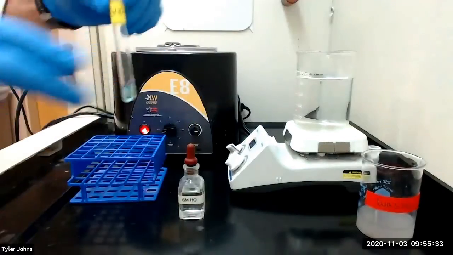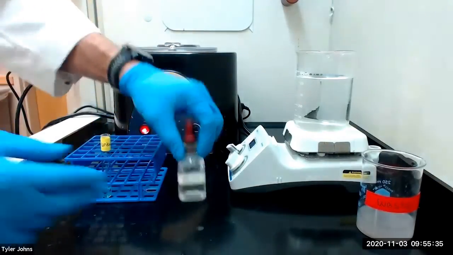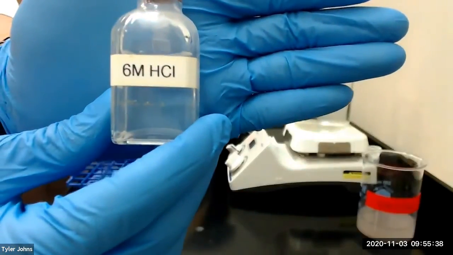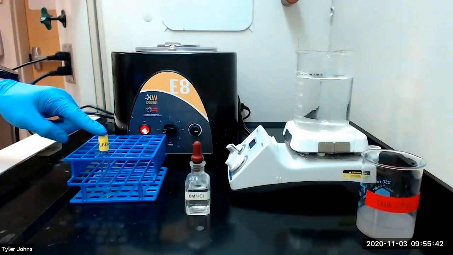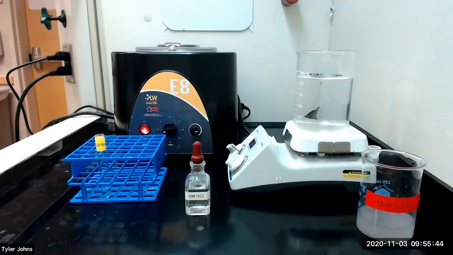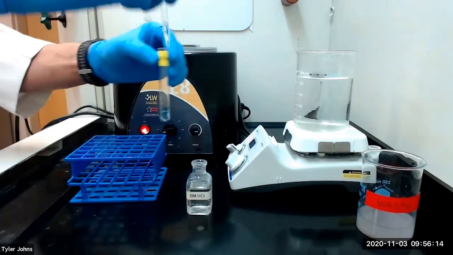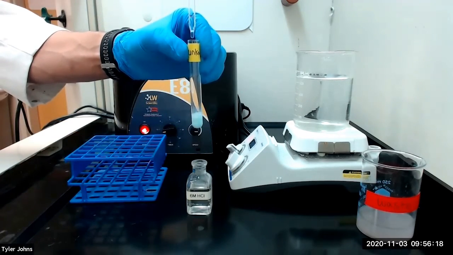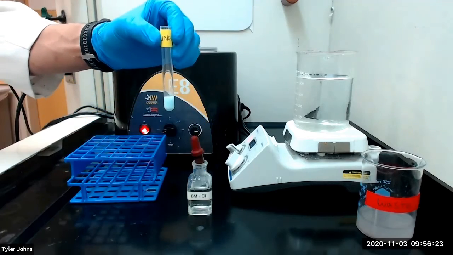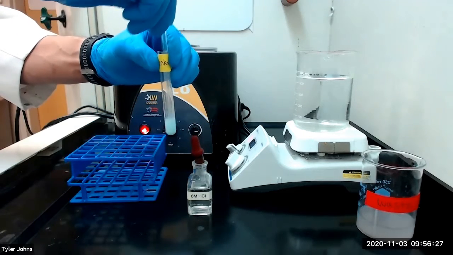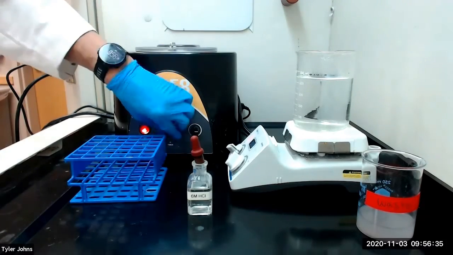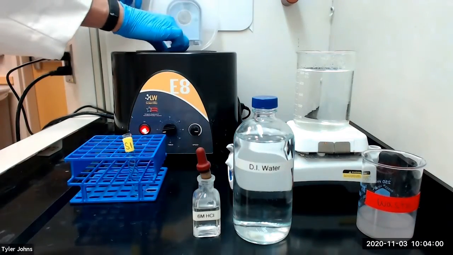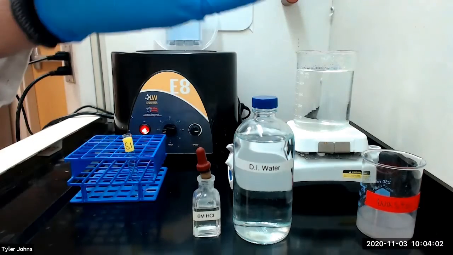We will start by adding 3 drops of 6 molar hydrochloric acid to our solution and stirring with a glass stir rod and then centrifuging. This is what our mixture looks like after centrifugation.